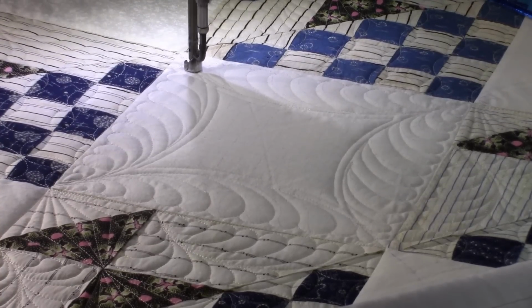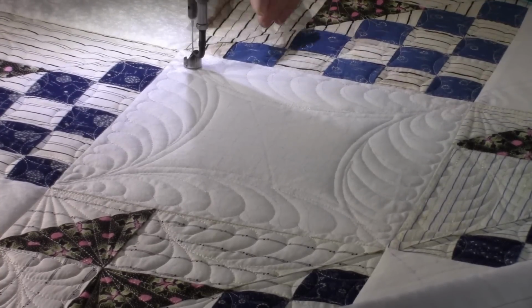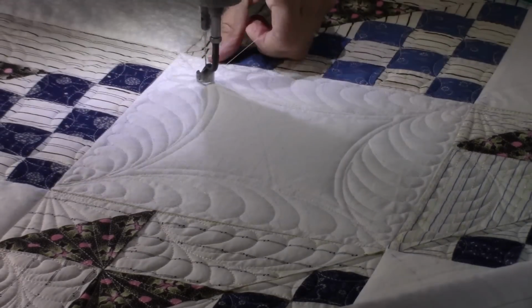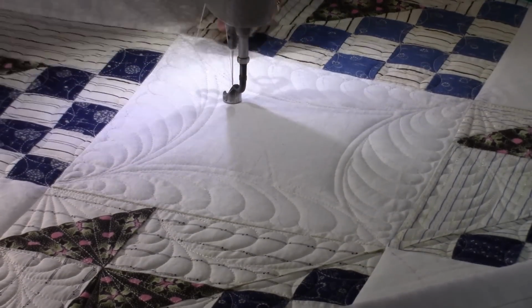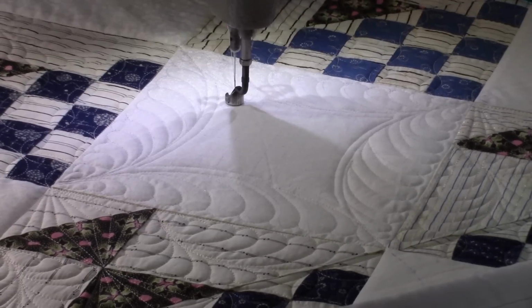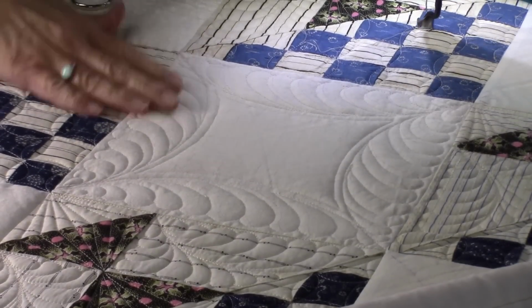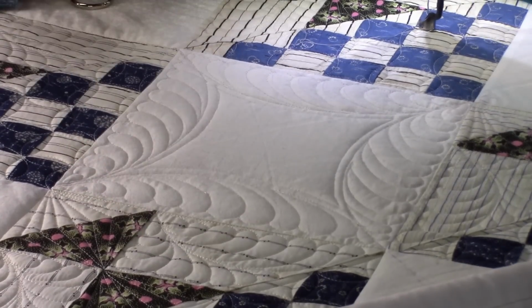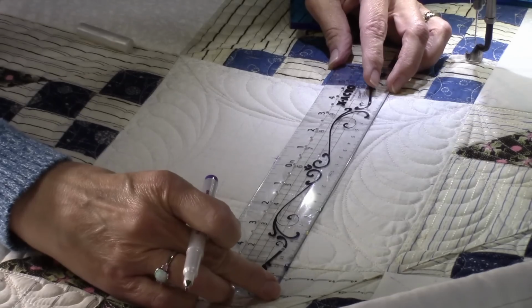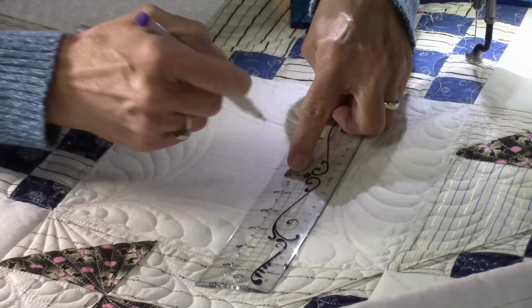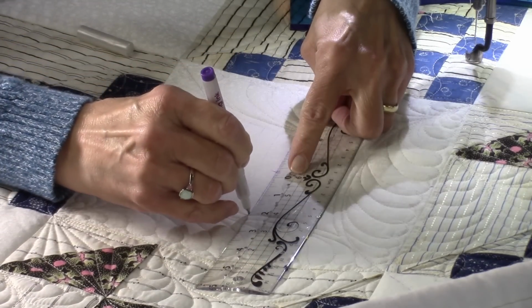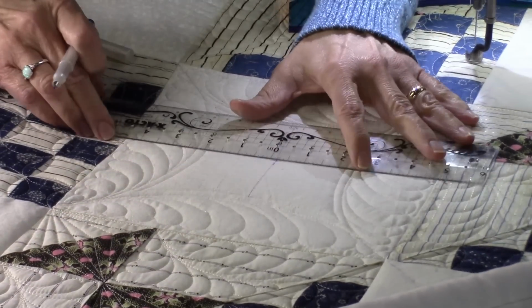A little one right in there too. Okay, feathers are done. And this is what we have. So that looks nice. I'm going to go ahead and draw my center line, go in both directions to give me a starting point.